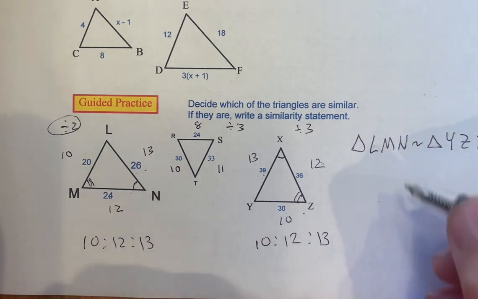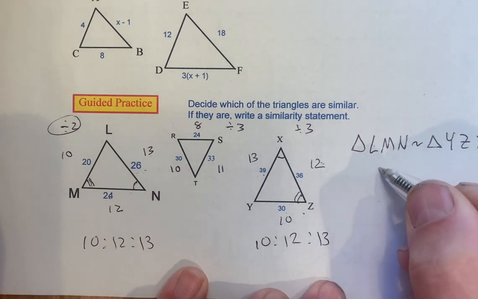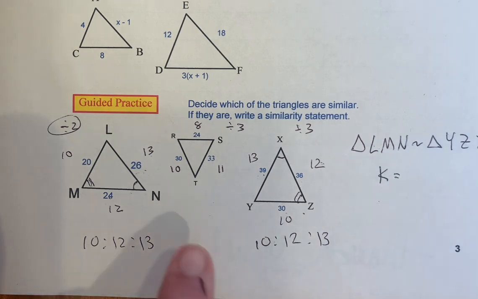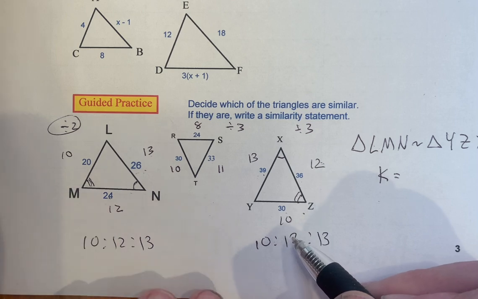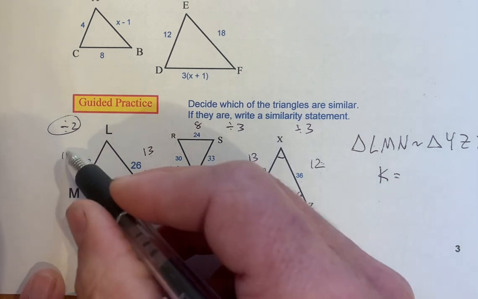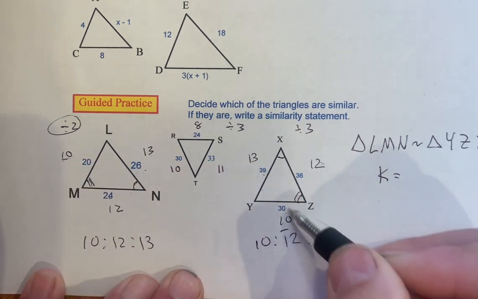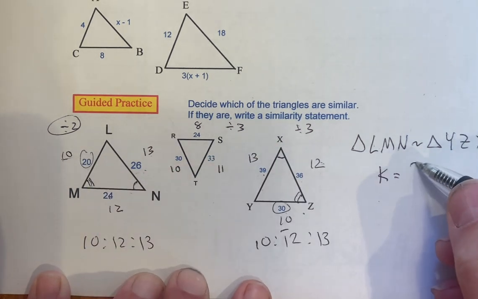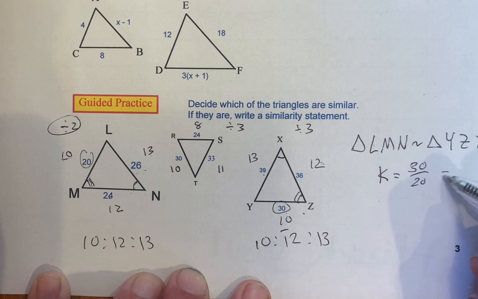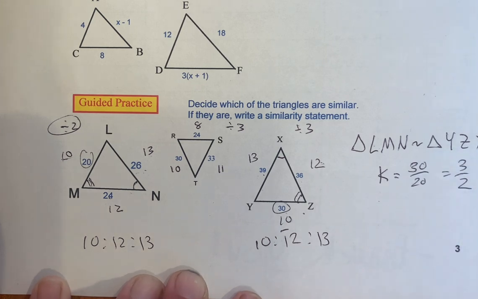X. If I wanted to find the scale factor, I'll just write it here. The scale factor, remember, I would take a ratio of the corresponding sides. So looking at the side with the 10, the smallest side, I have 30 and 20. The scale factor could be 30 over 20 or 3 over 2.